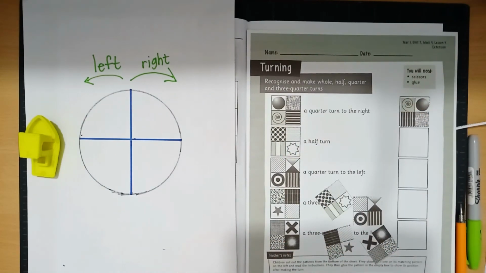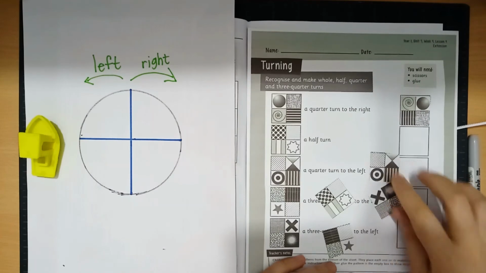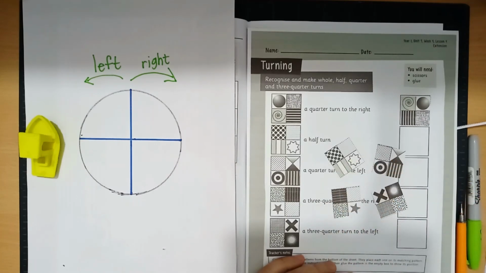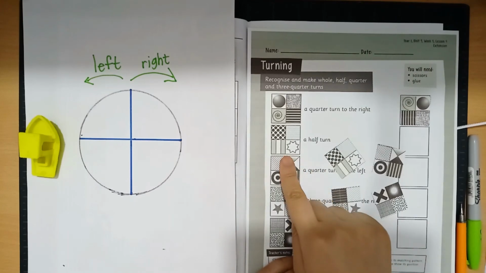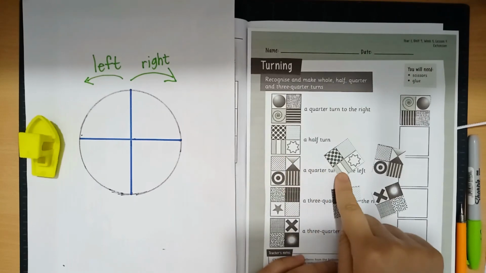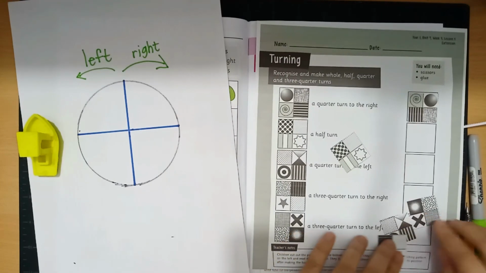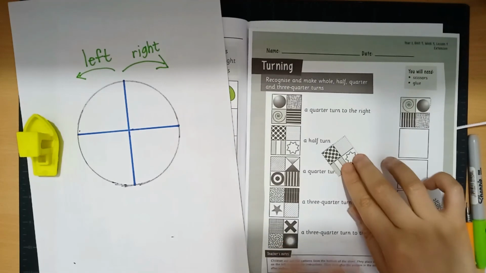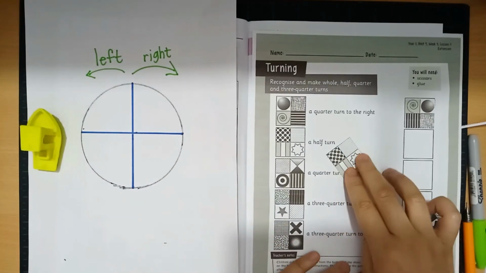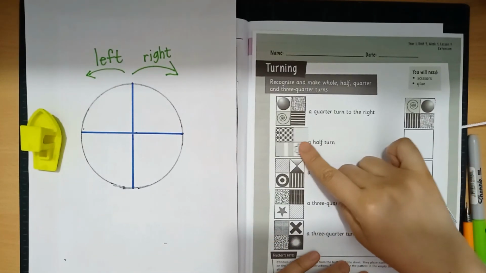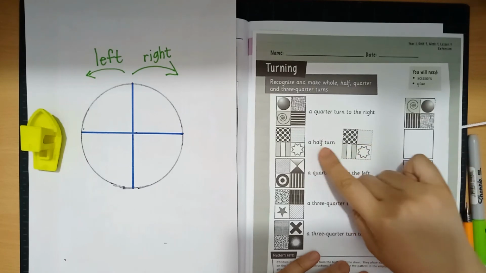Do you want to try another one? Which one do you want? The second one has a star and a stripe. This must be this one. Let's keep it at the side. So again, let's match it. Half turn.